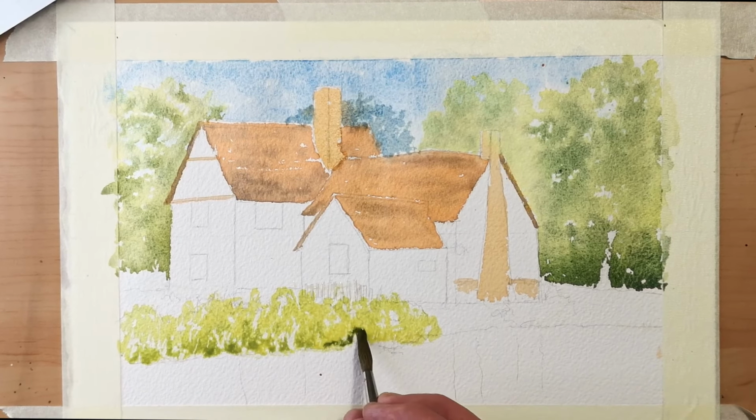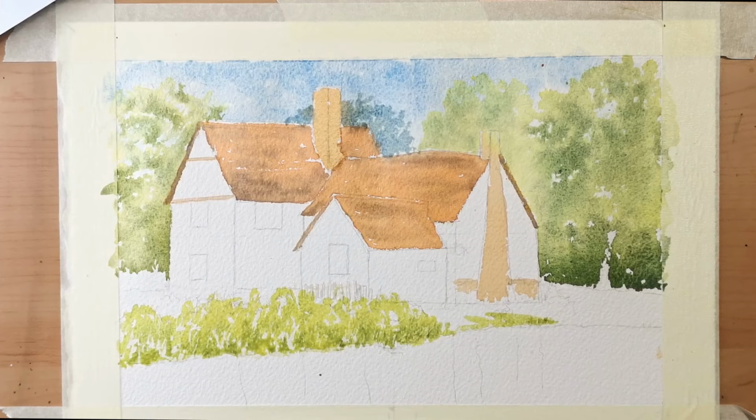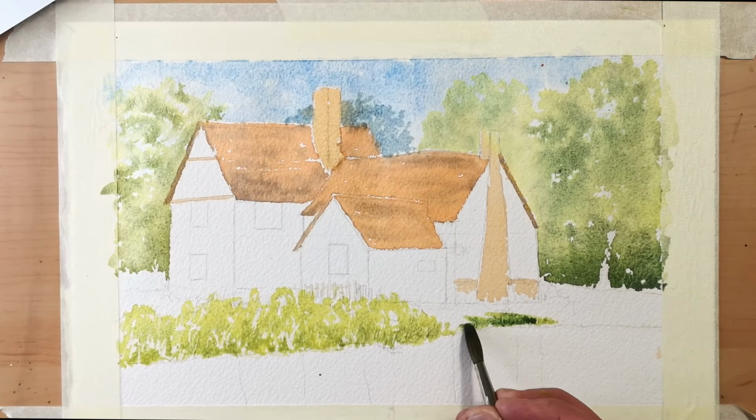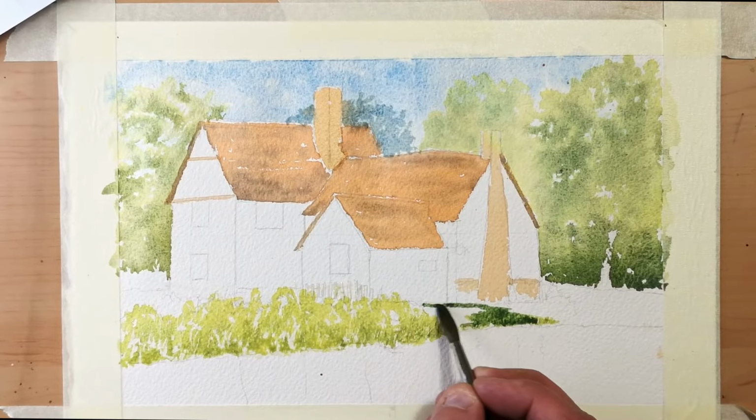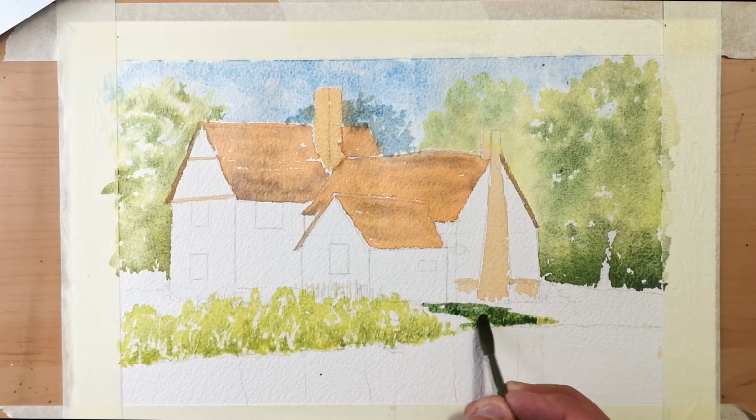I'm going to change the colour and I'm going to put in some green quartz. This is a Rosa granulating colour, because it does change considerably around here to a darker green.